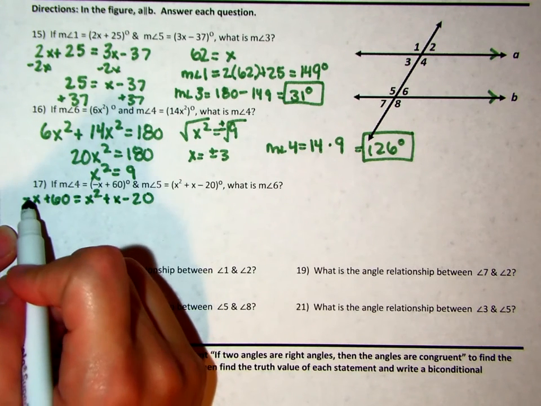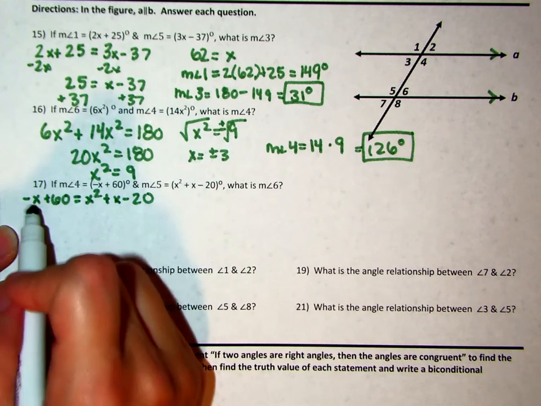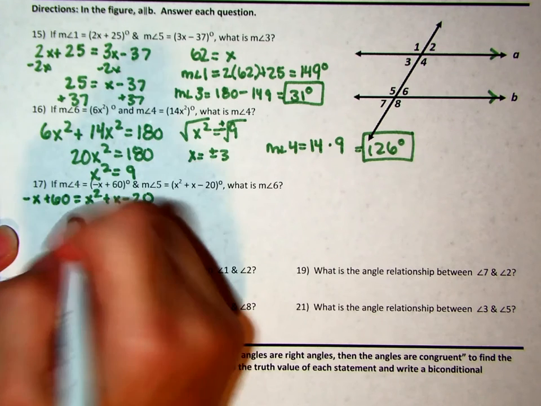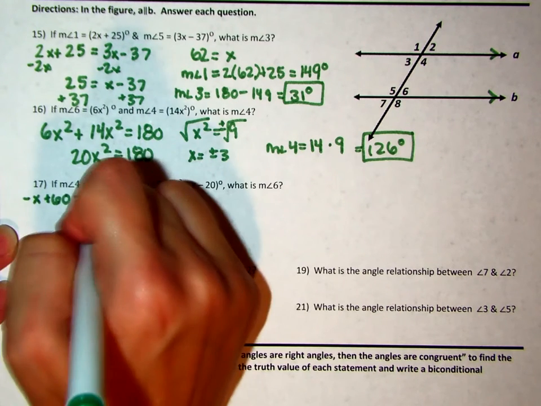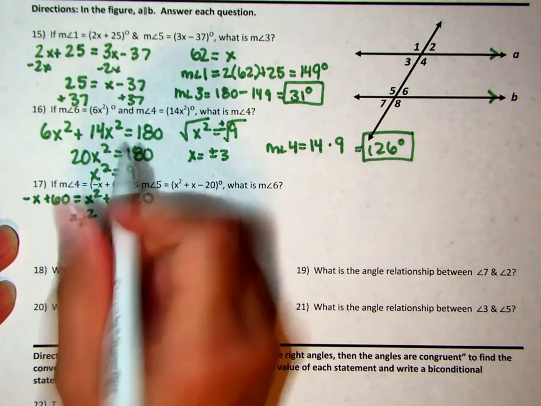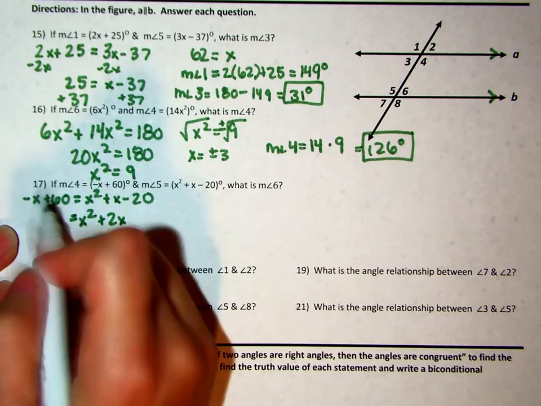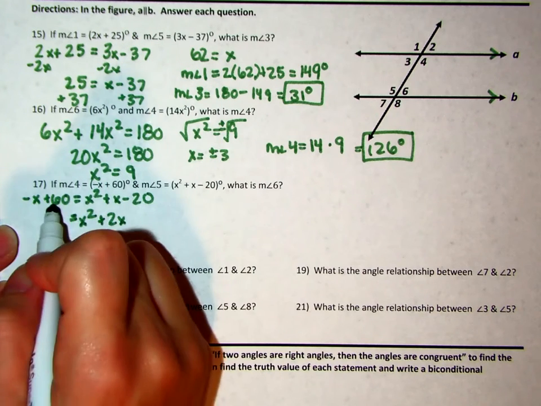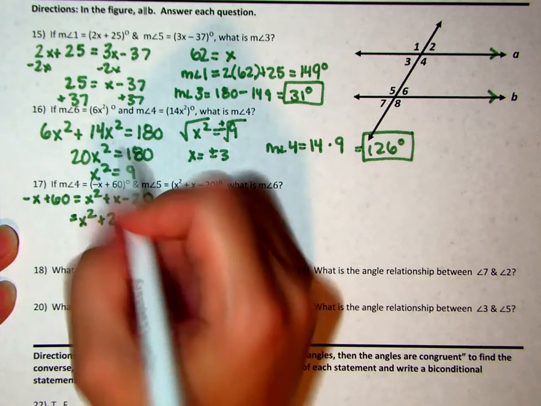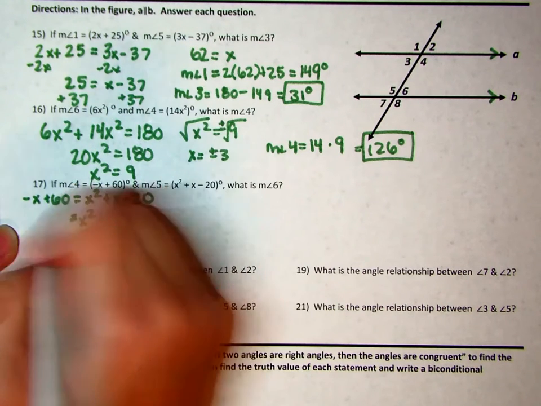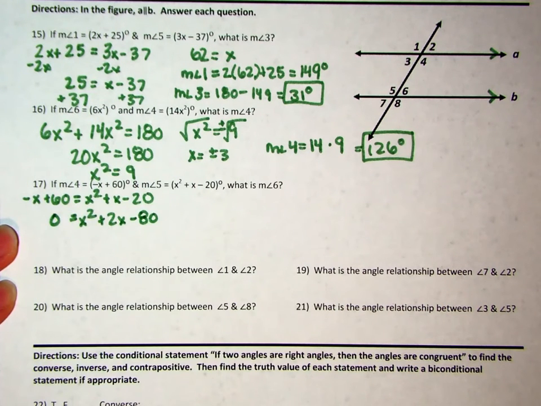To do that, we're going to make everything go to the right, so I need this to equal 0. So I'm going to add x to both sides. That's x squared. If I add x to both sides, x plus x is 2x. And I'm going to subtract 60 from both sides. The 60 here will cancel. Negative 20 minus 60 is negative 80. And now all of that equals 0.